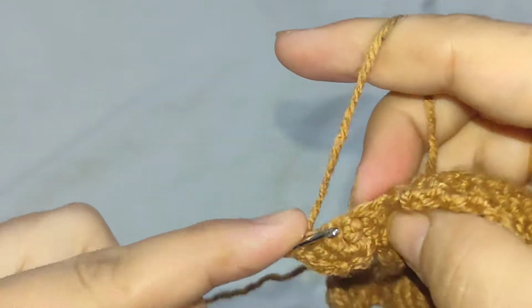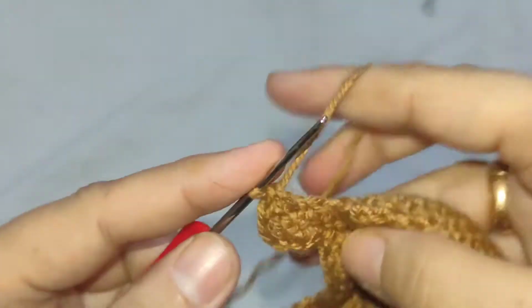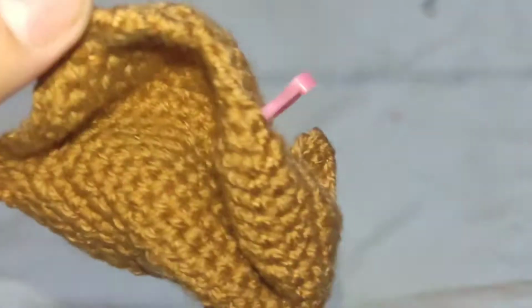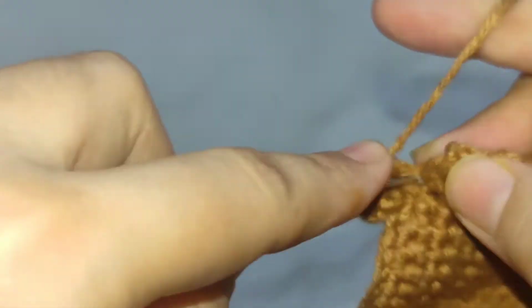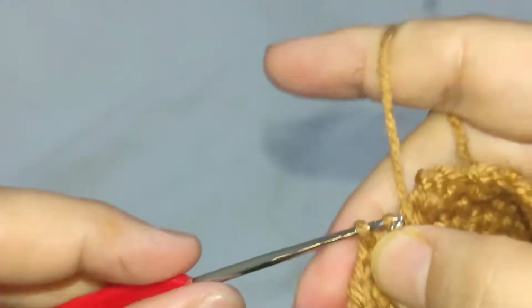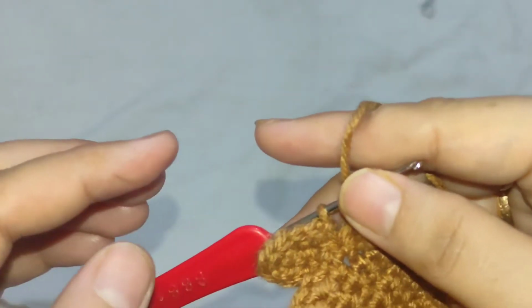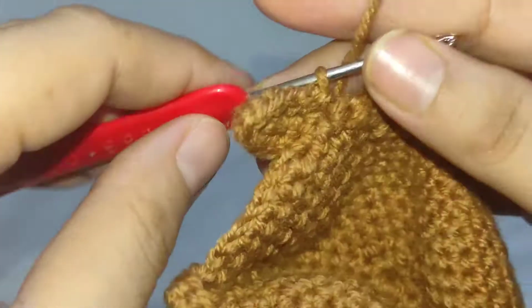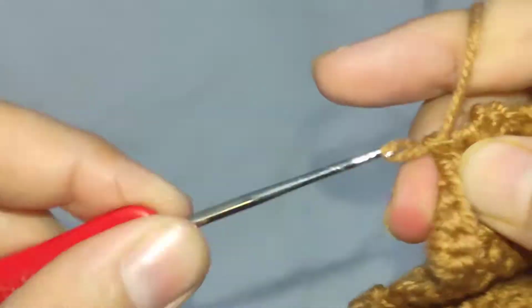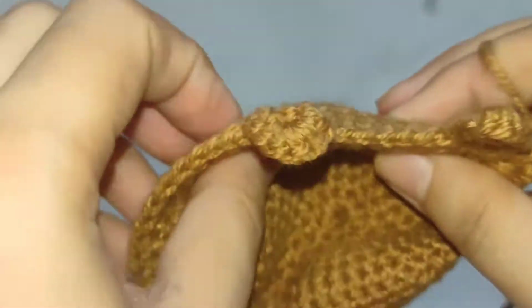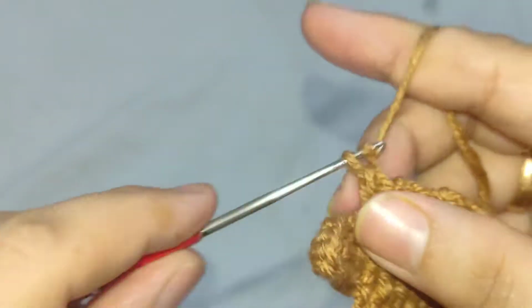Now again 3 single crochet in a different chain. 1, 2 and 3. Now 1 slip stitch and the last one is 2 single crochet. 1 and 2. This is my end of round 15. Now 1 chain and cut the yarn.